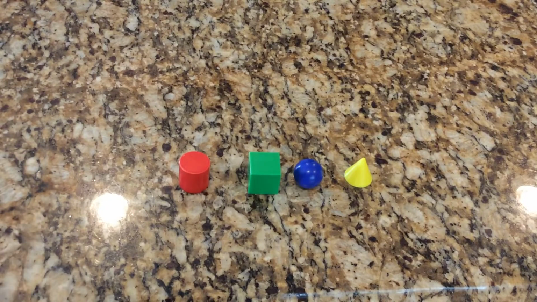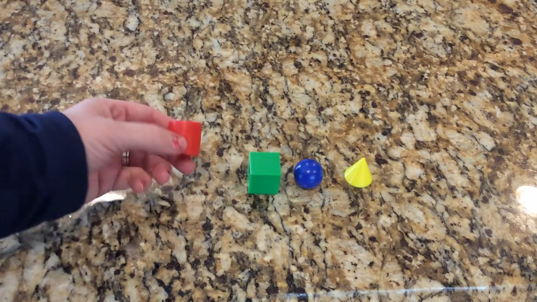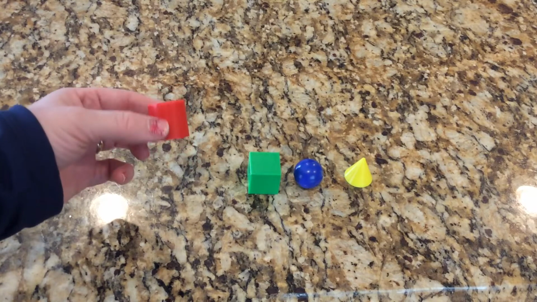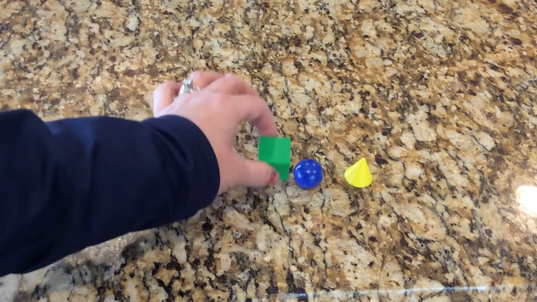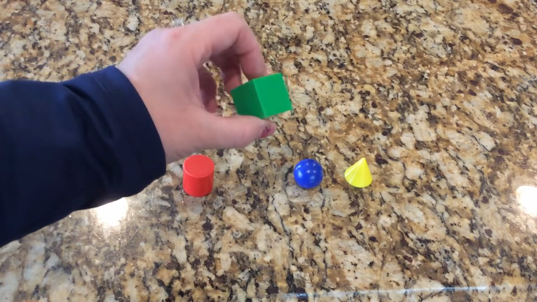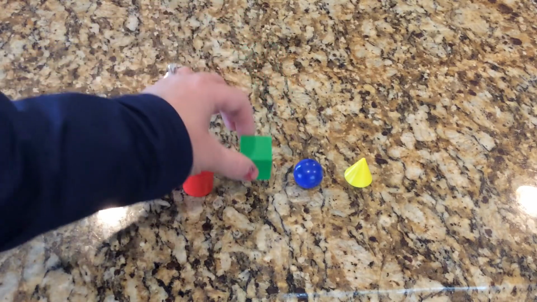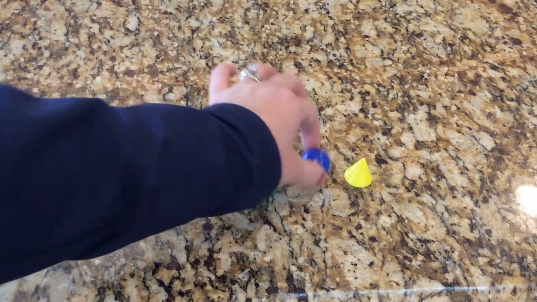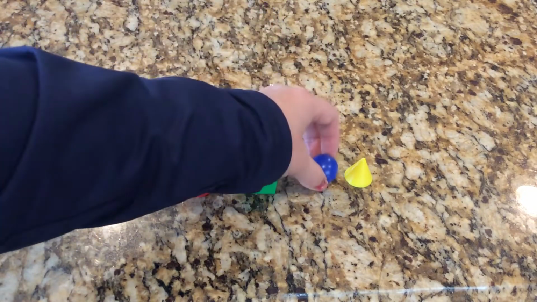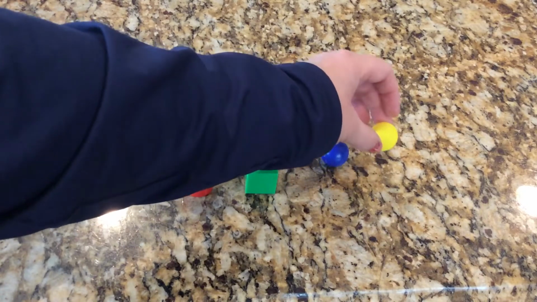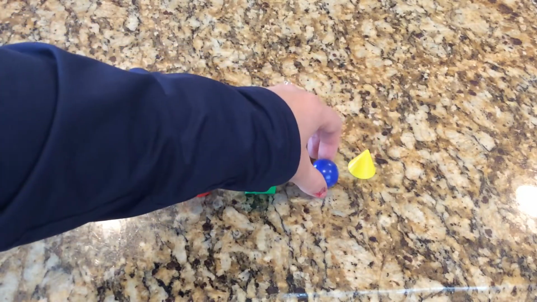So you are going to go try to find one real life cylinder, one real life cube, one real life sphere. This one's going to be tricky, but one real life cone if you can.